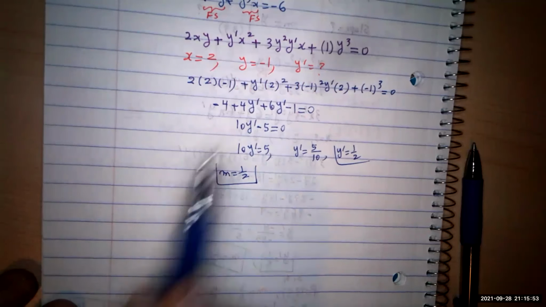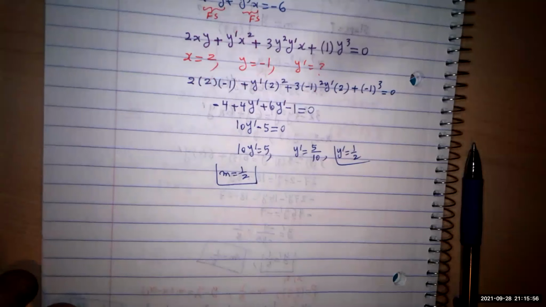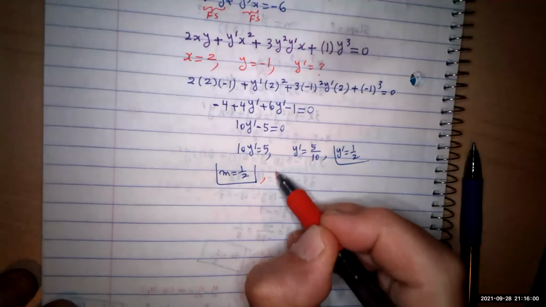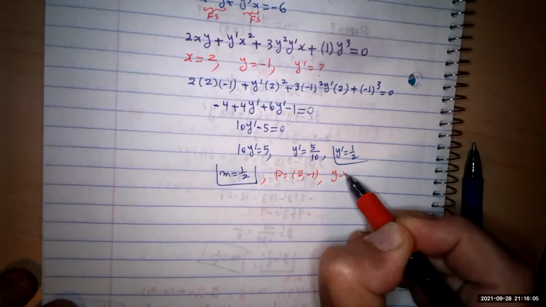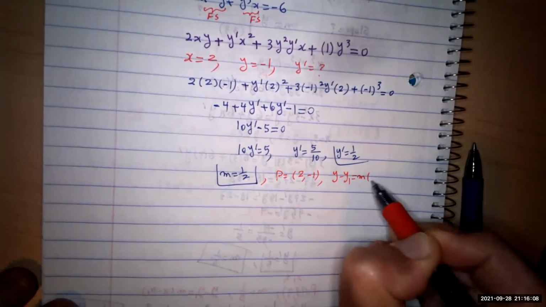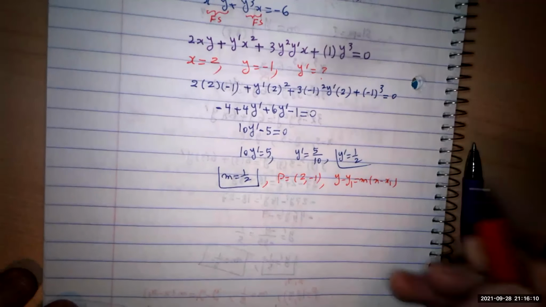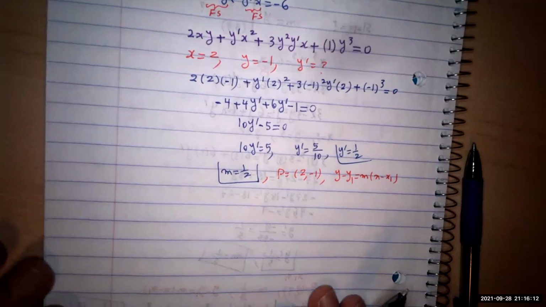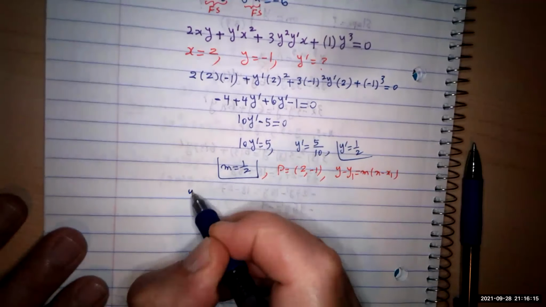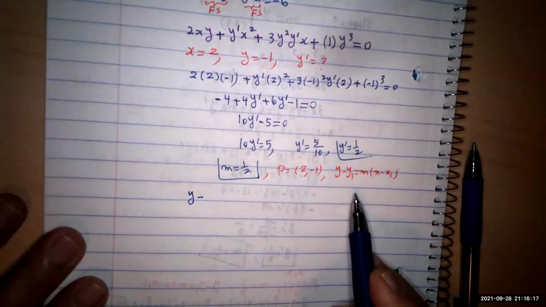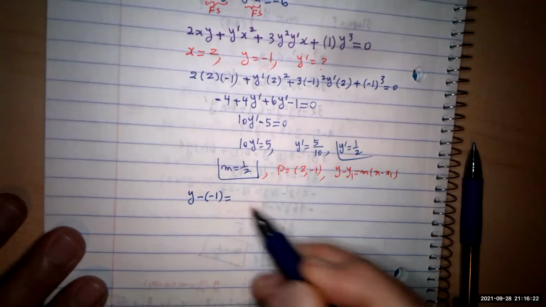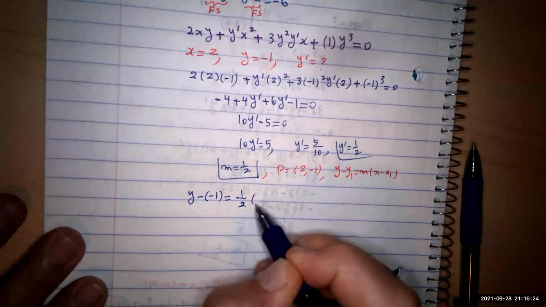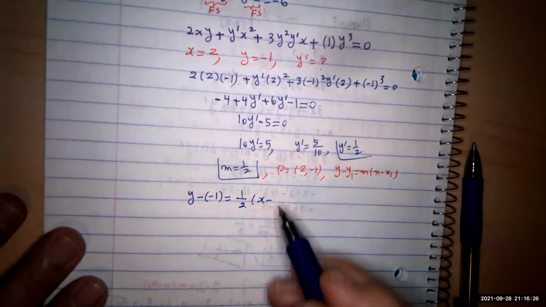So they usually have one product; in this problem there were two, that's why I picked this one. So I have the m and I have the point. And we know the formula, y minus y1 equals m times x minus x1. Substitute, simplify. y1 is negative 1. So it's going to be y minus negative 1, m is a half, times x minus x1, which is 2.